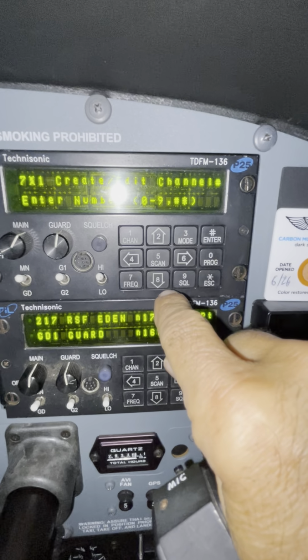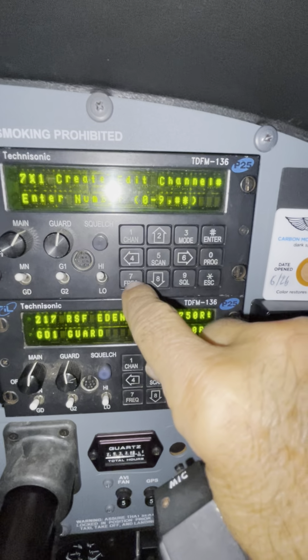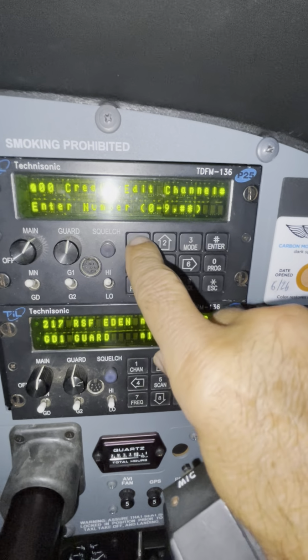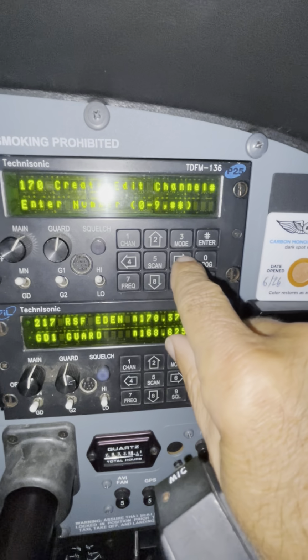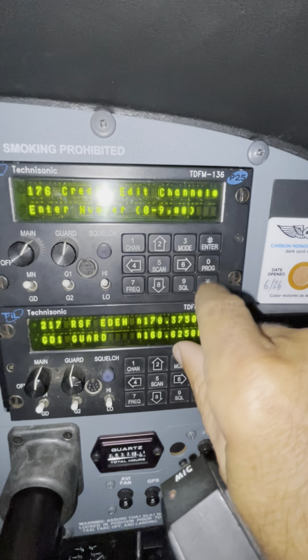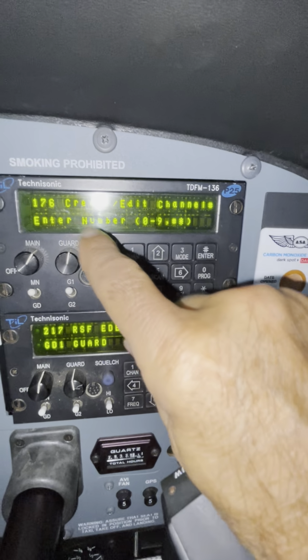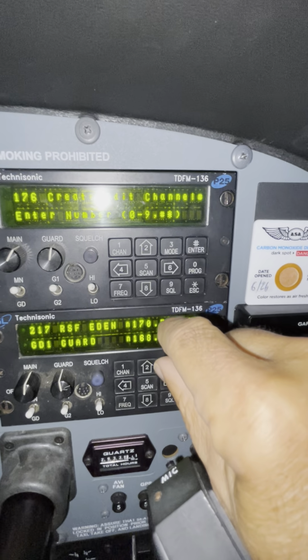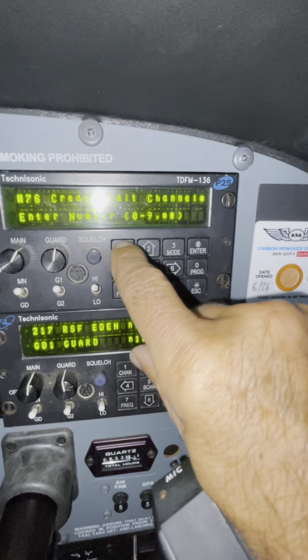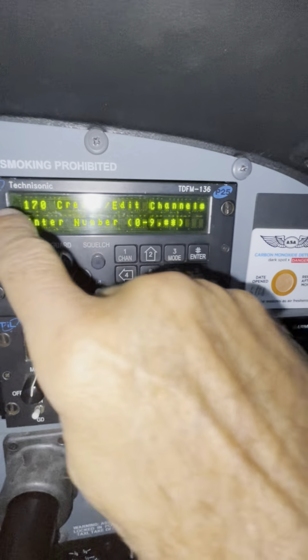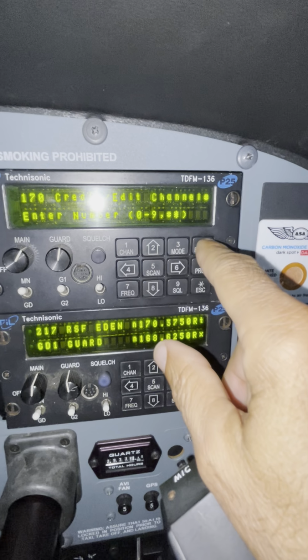17. Whoops, it didn't take the 1. Let's do it again. 170. When I said let's do it again, I just kept typing and the cursor keeps rotating. You see, I typed 176. Let's do 170. So we're setting 170, enter.